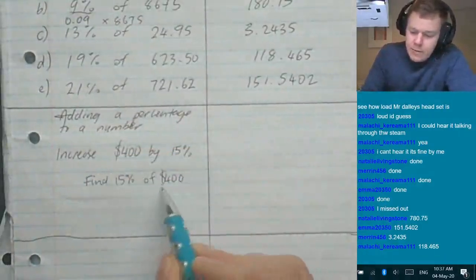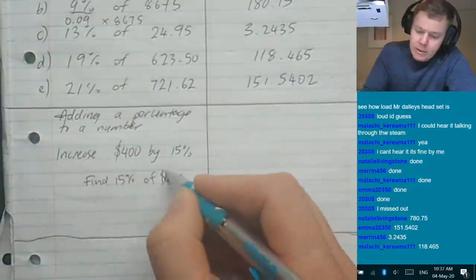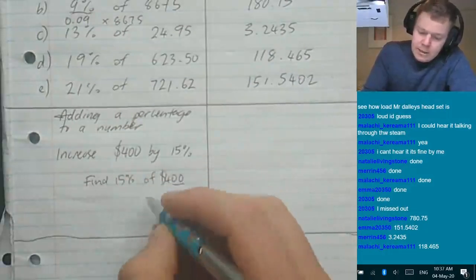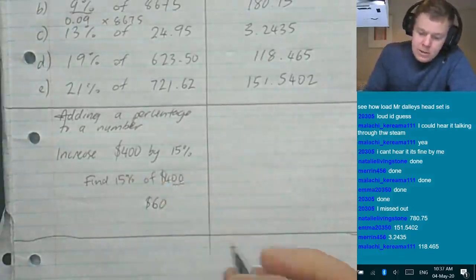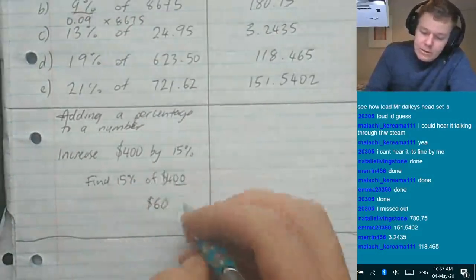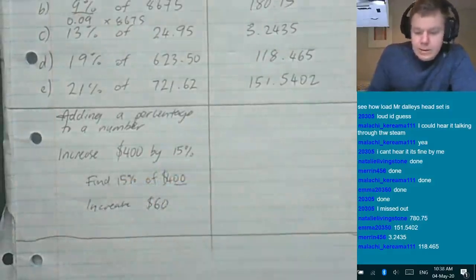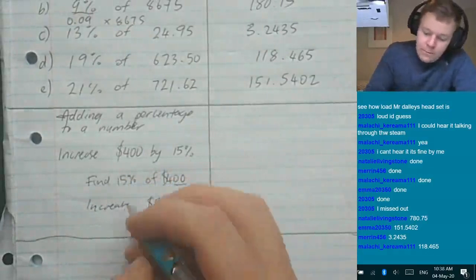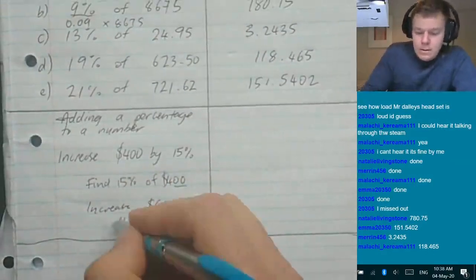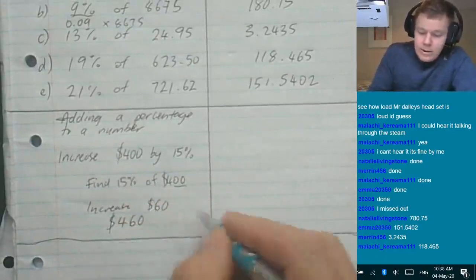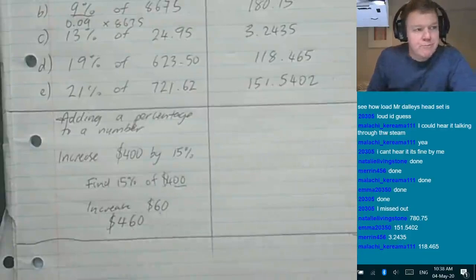So if we're finding 15% of $400, we've got two zeros here, so we can use our TikTok method. 4 times 15 is going to give us $60. So that's how much the increase is going to be. Increase $60. So $460 is our answer, because 400 plus 60 makes 460.